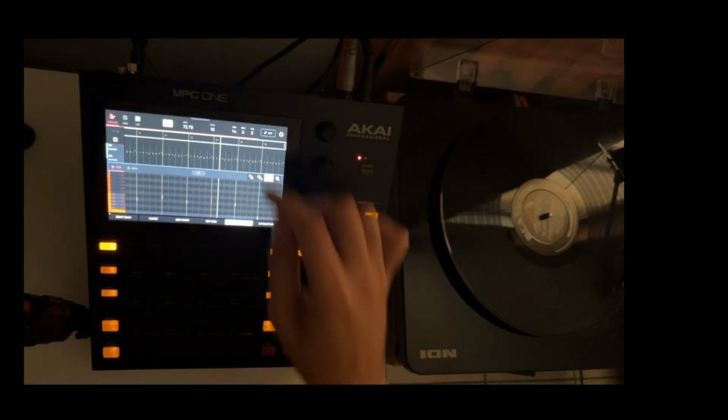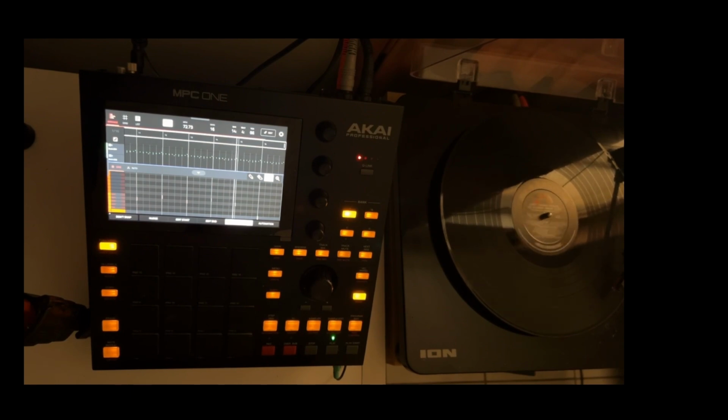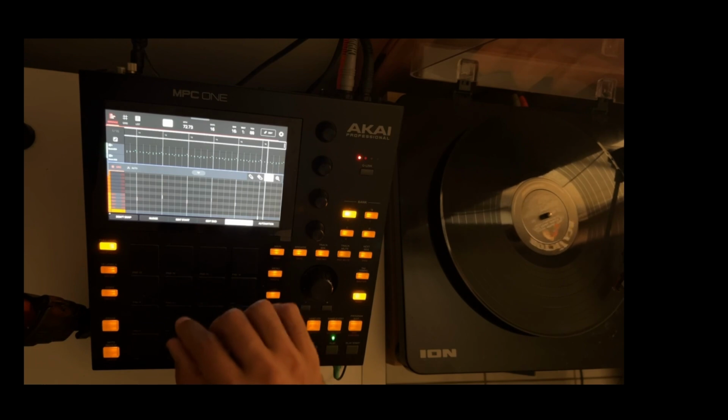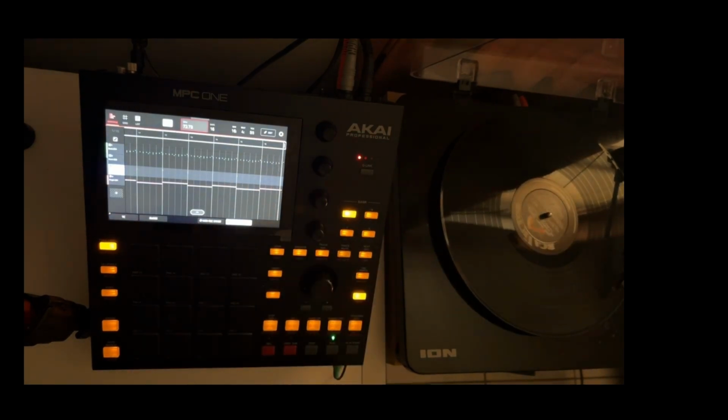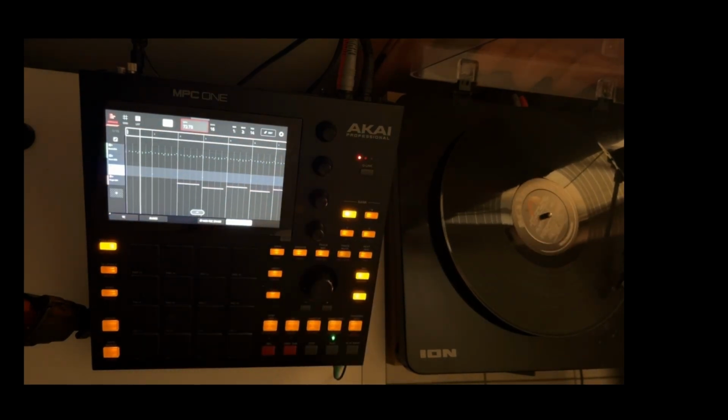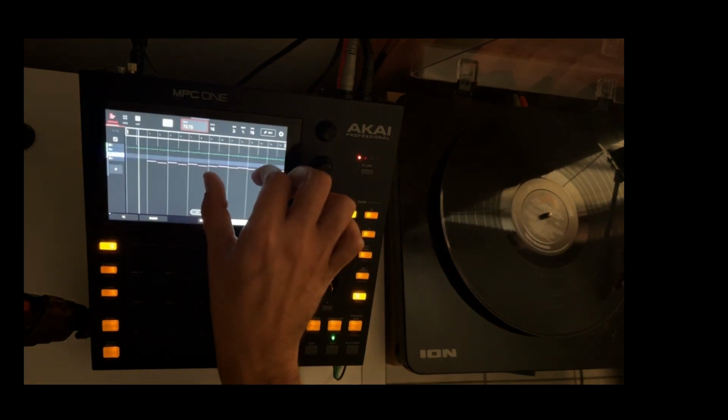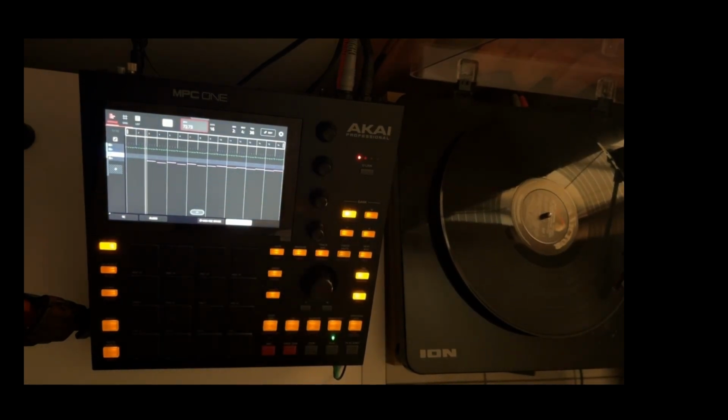Jump around just by clicking there. Just want to see how that turnaround sounds. Okay. And basically, you go in, copy stuff, remove stuff, arrange. That's about it.